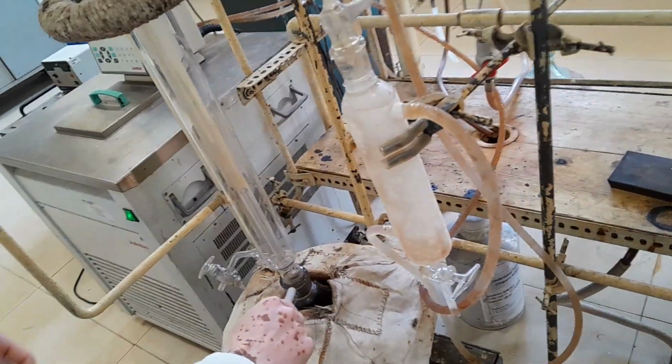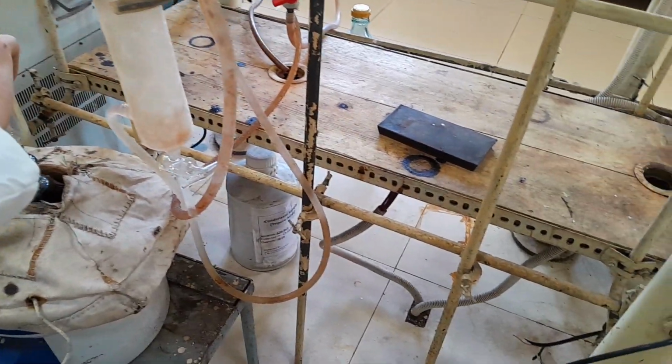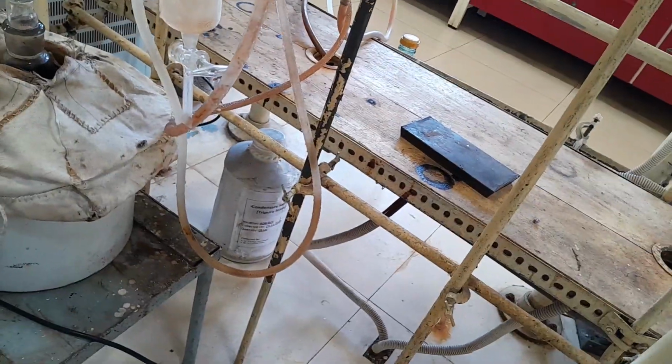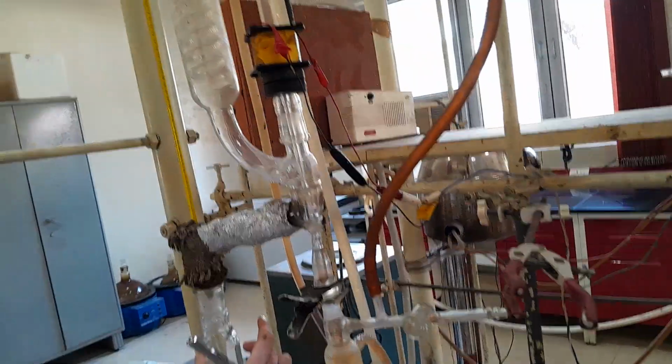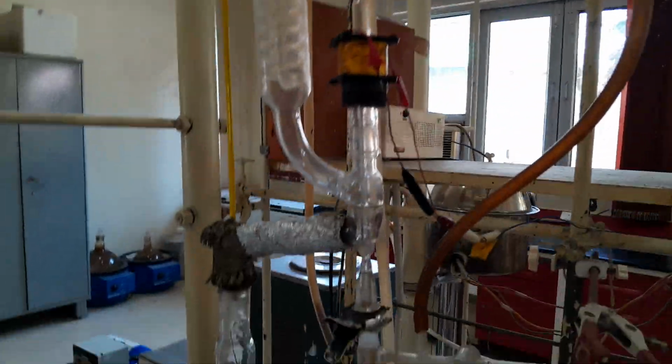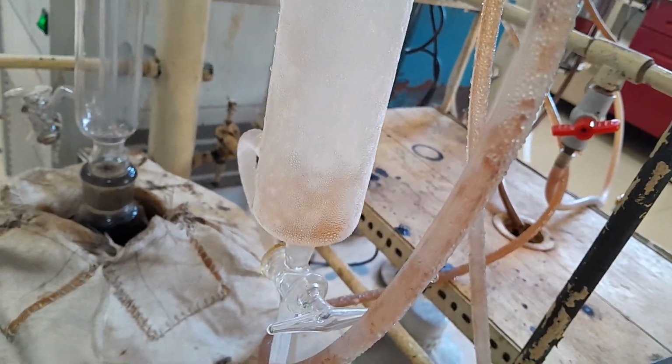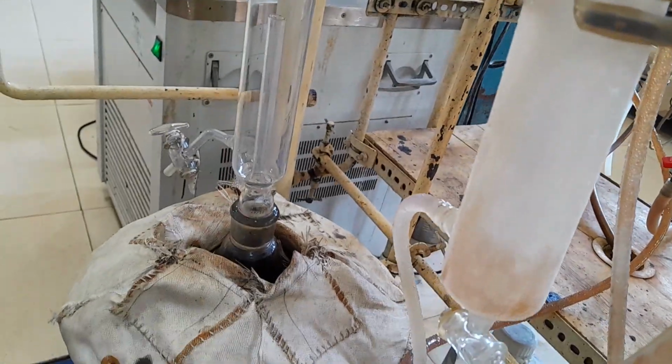What happens is the vapor comes from here, so whatever water vapor is formed will come down here and won't go there. It will be collected from here and weighed.